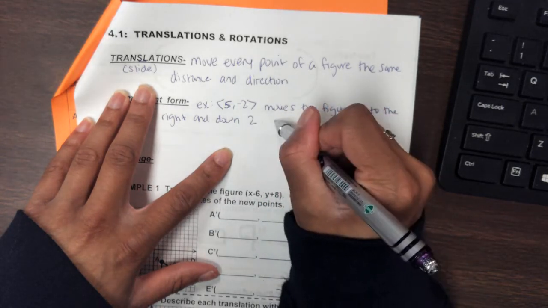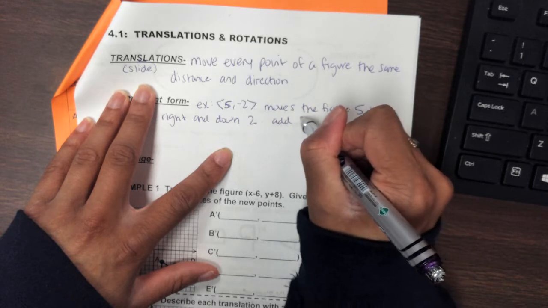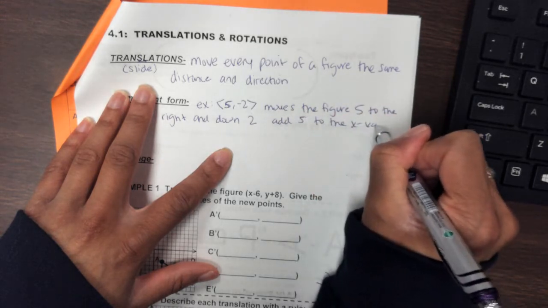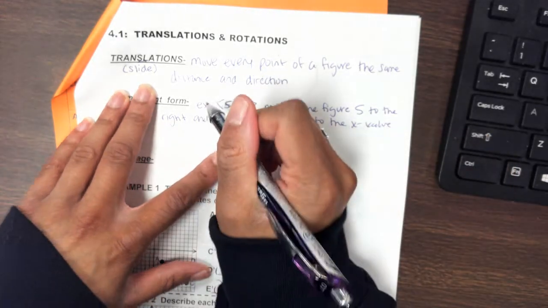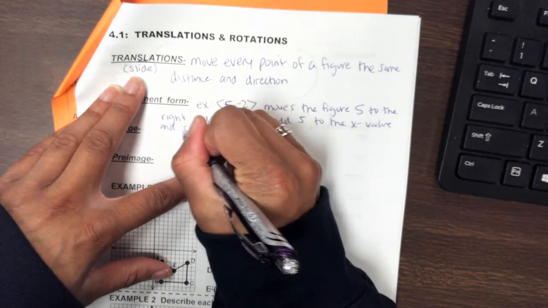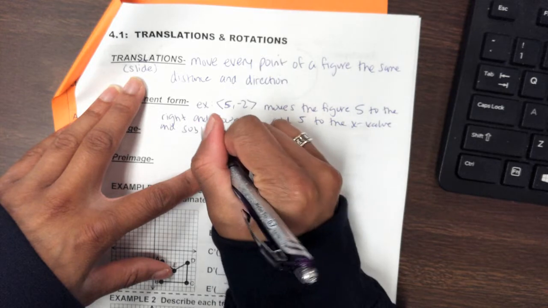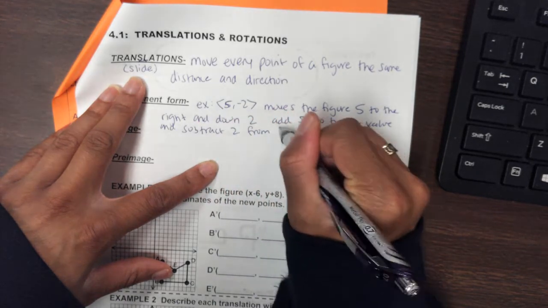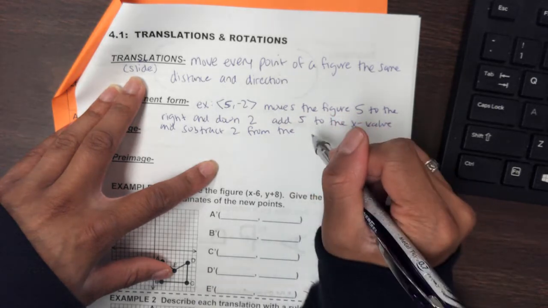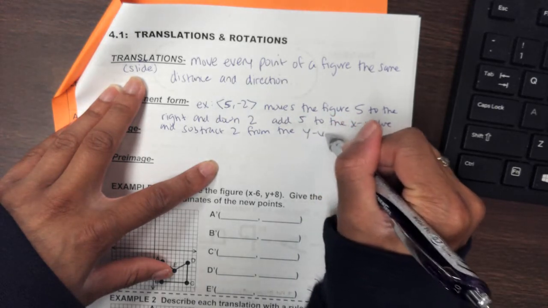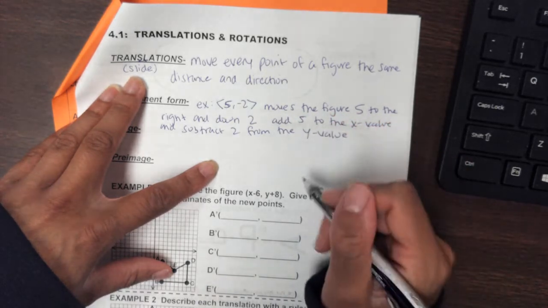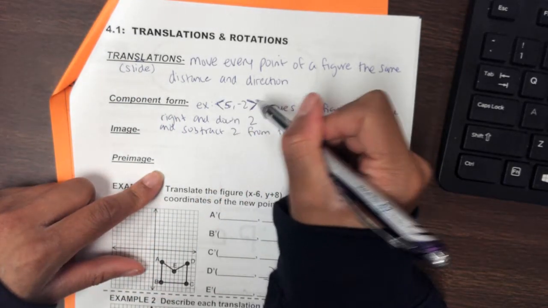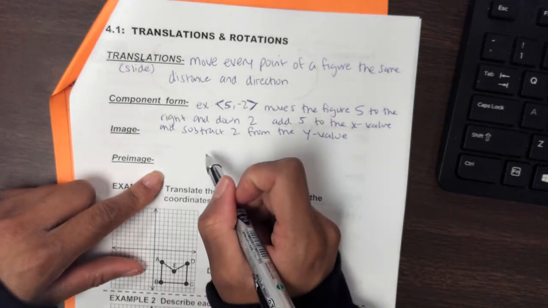This can also be said as you add 5 to the x value and subtract 2 from the y value. Okay, so that is component form, where you deal with your x and your y.